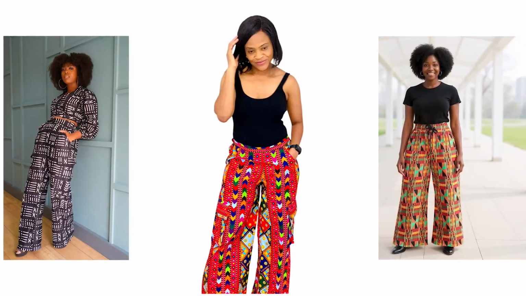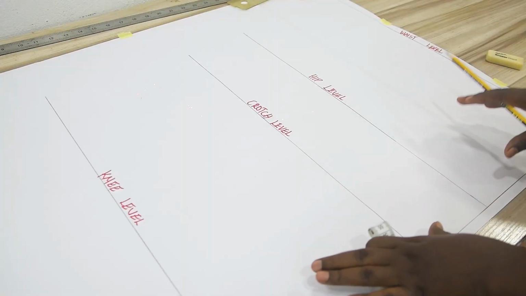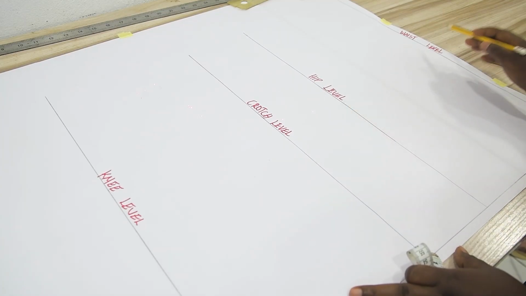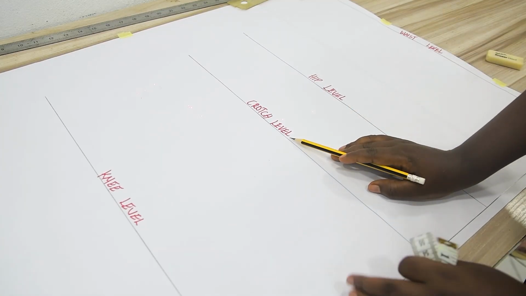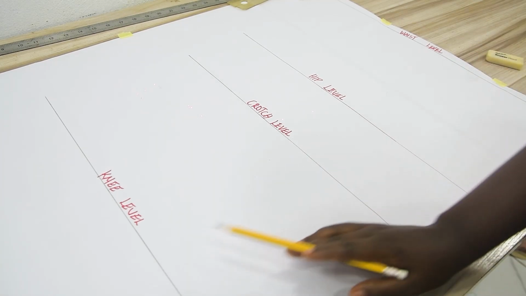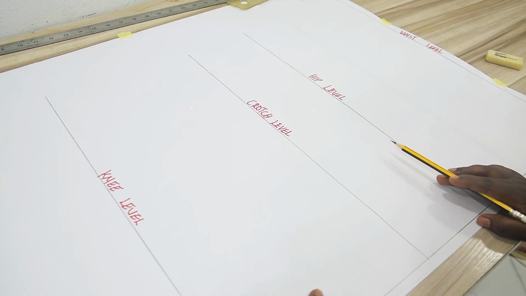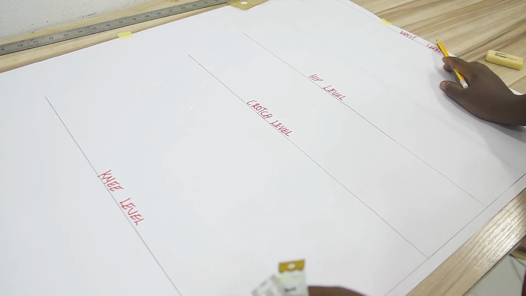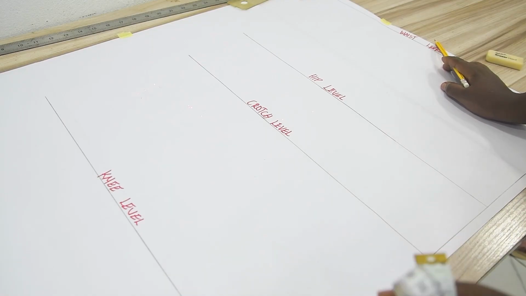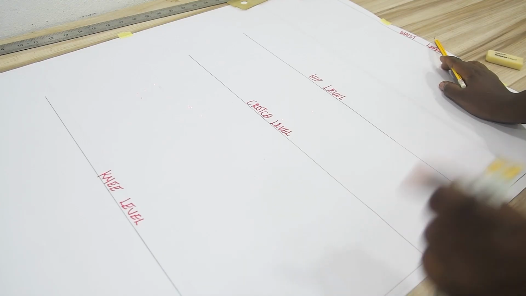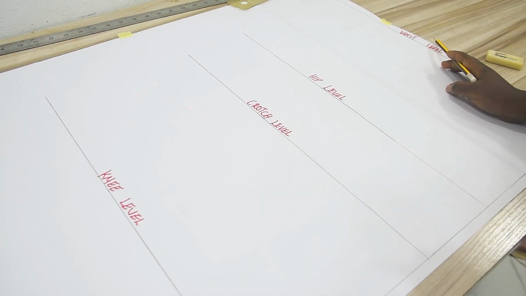The measurements I used for the vertical measurement are: waist level to the hip is 10 inches. From waist level to the crotch level is 14.75. From the waist level to the knee level is 18 inches. Then from the waist level to the trouser length, which is the same thing as the ankle, is 42 inches. Then I added hem allowance of 2.5 inches.